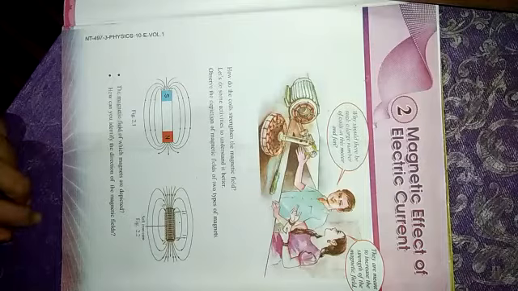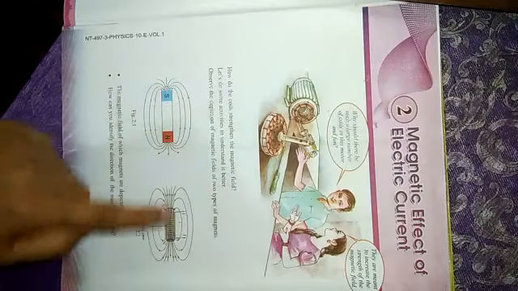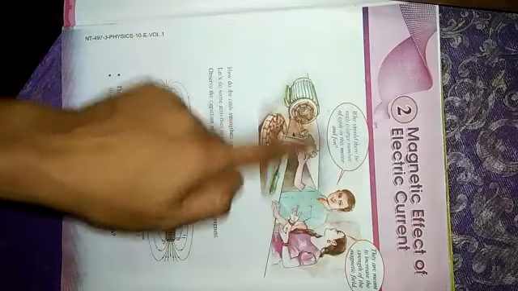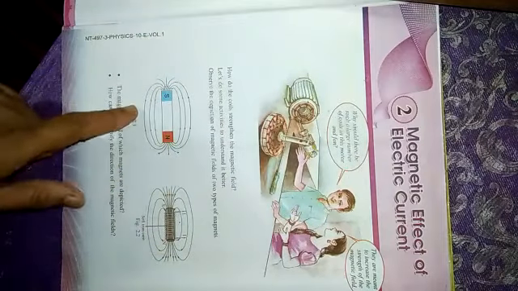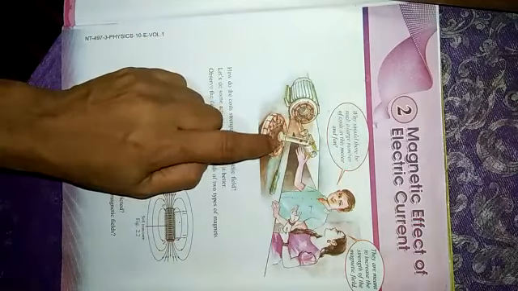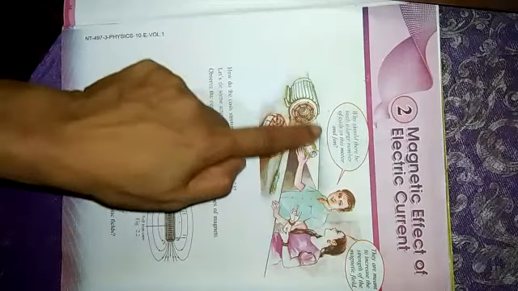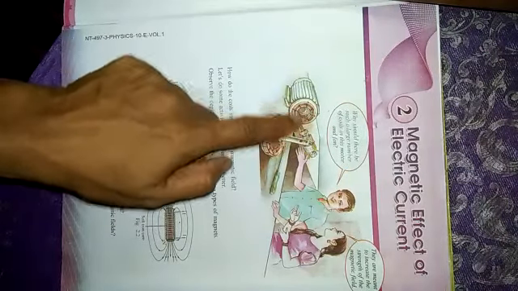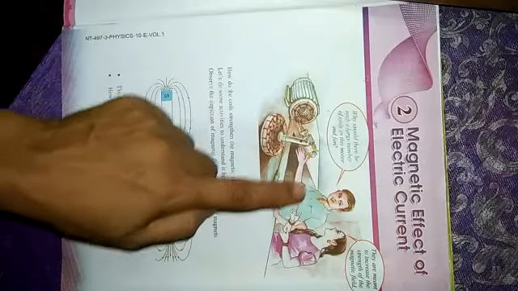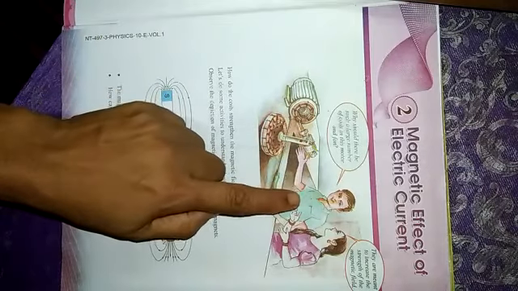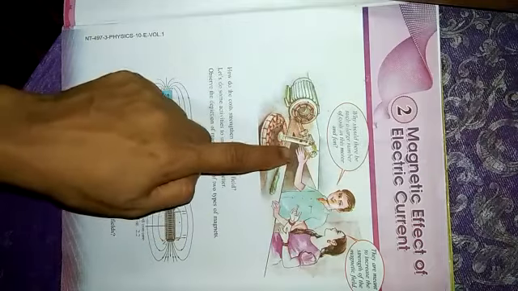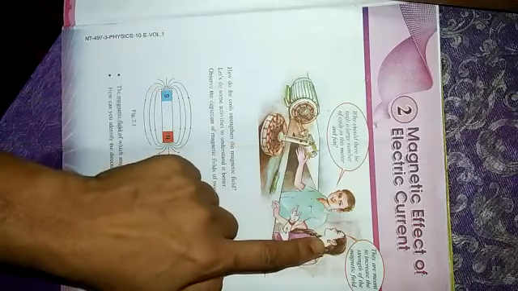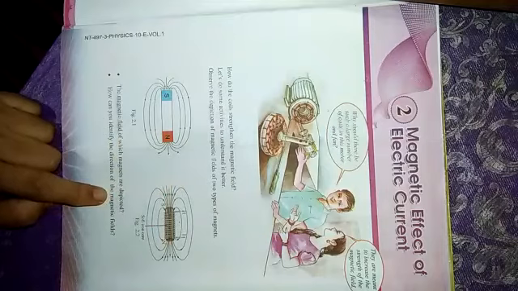Now, in your textbook, as an introductory part, you can see some pictures. The chapter starts with some pictures, isn't it? Here in the picture you can see a fan kept open and the motor separated, and one person is asking why there is a large number of coils inside this fan. The other is answering that it is meant to increase the strength of the magnetic field. So what do you understand from this?